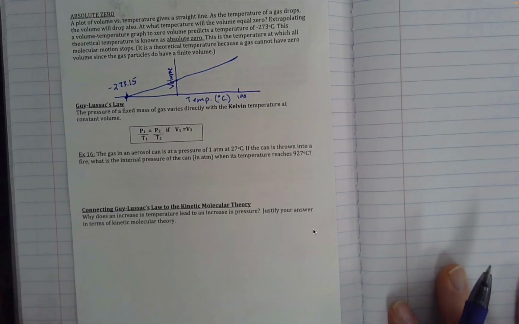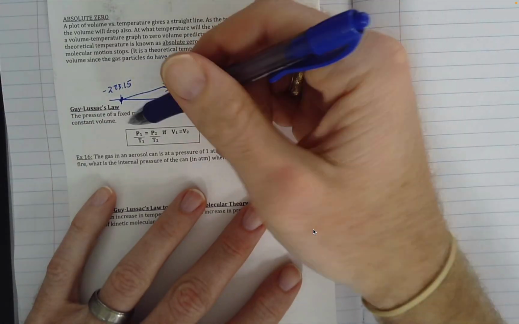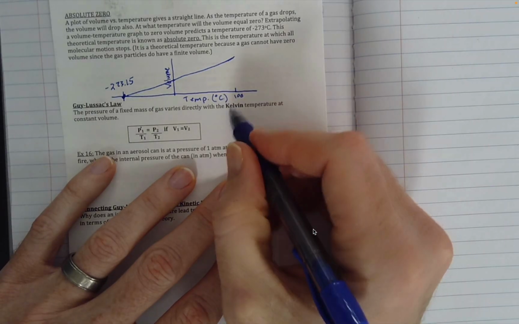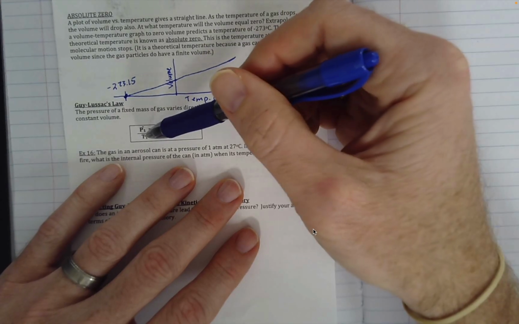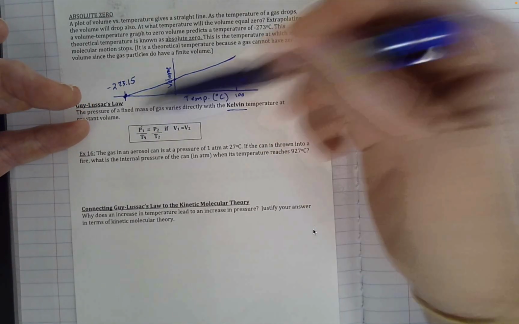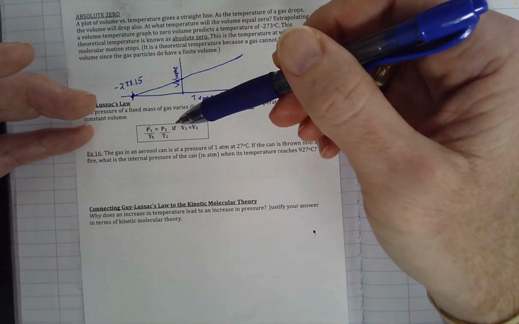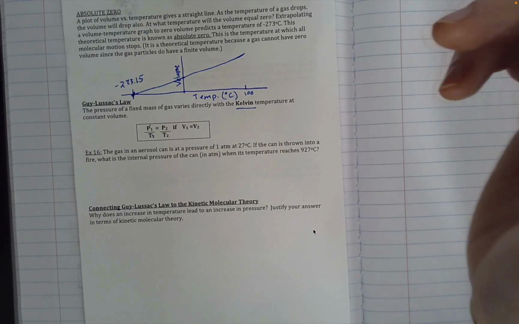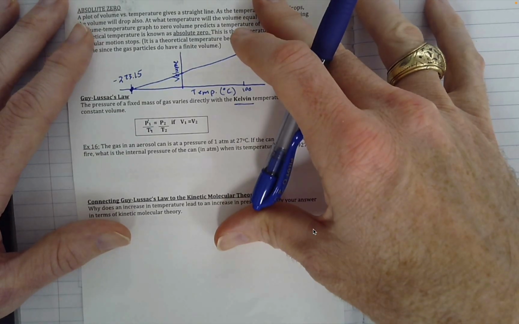All right, so we're going to move on into Gay-Lussac's law. Now this one is very similar to Charles' law, except now we have pressure on top instead of volume. Okay. Now you must again use the Kelvin temperature in the denominator. If you use Celsius, we can have 0 degrees Celsius, and you are not allowed to divide by 0, right? You can have negative temperatures, and that's just going to mess it all up. We don't have negative temperatures in Kelvin, so that works. That's why we use the Kelvin temperature.